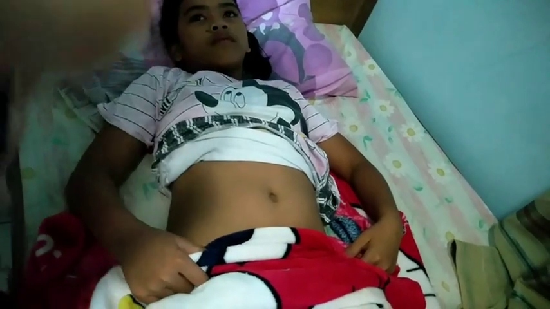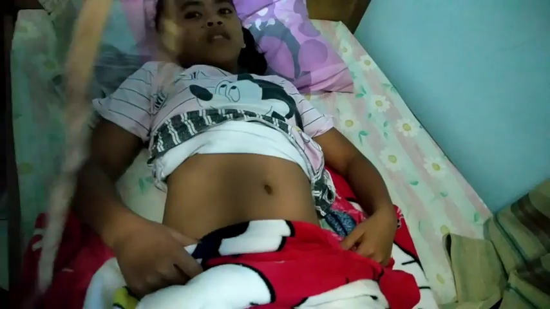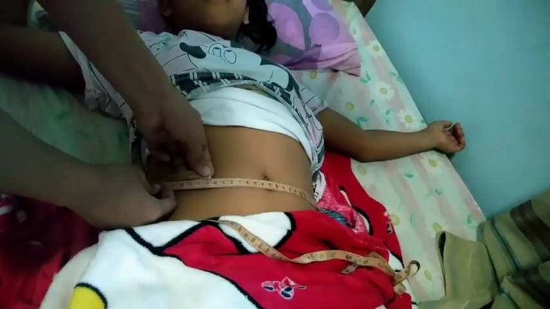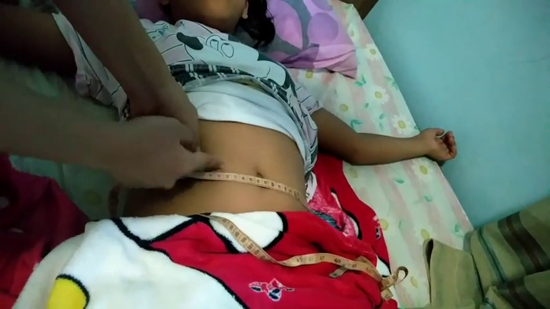Since there is a distension, I will now measure the girth using this tape measure by placing the tape measure around the abdomen at the level of the umbilicus. Symmetric contour.